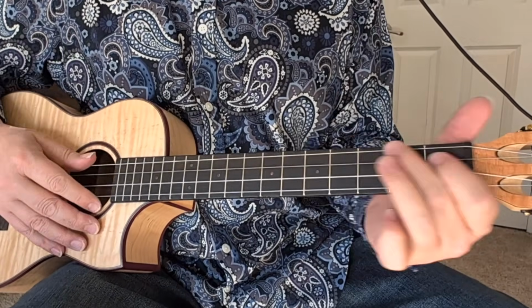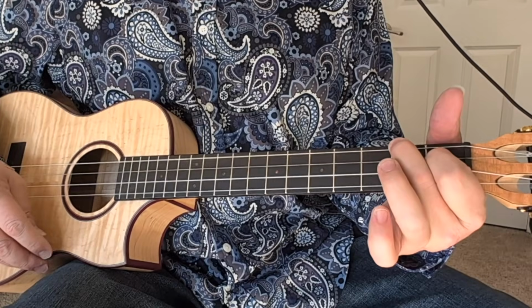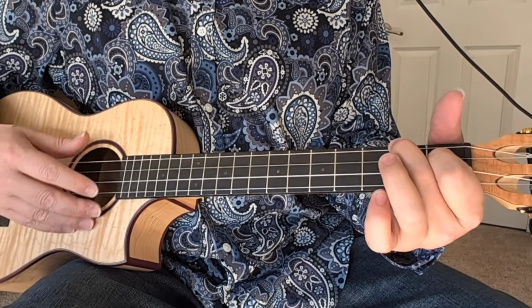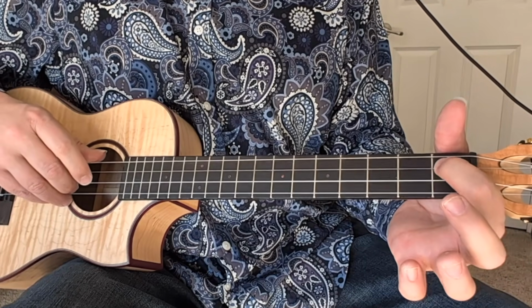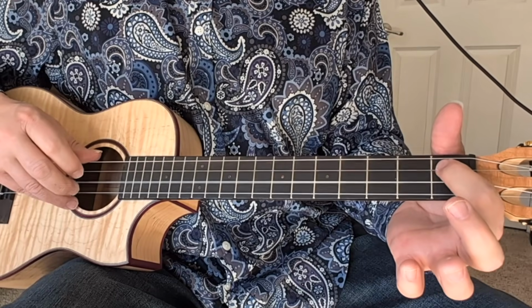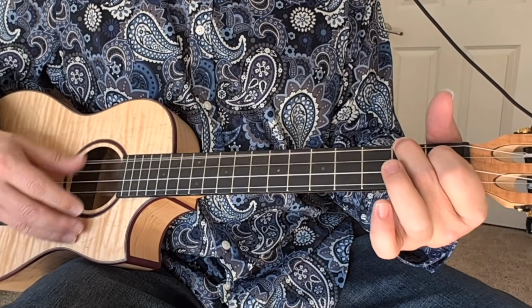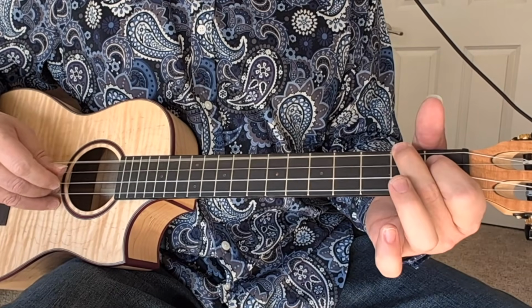Okay, so that's what we have going on there. So we got E, 1, 2, 3, 4, 5, 6, 7, 8. Then we're in the next measure, 1, 2, 3, 4, 5, 6. And our melody goes 1 on the G to open B string. We keep strumming, 1 0 1 0, 0 1 0, and then 1 to 2.